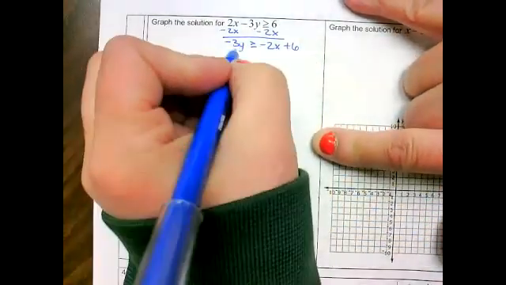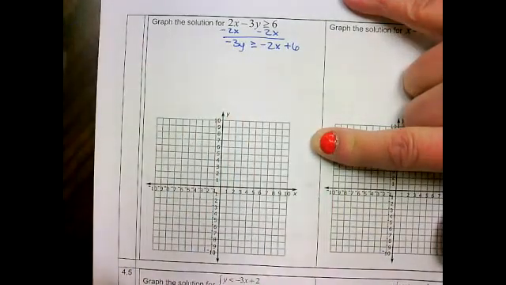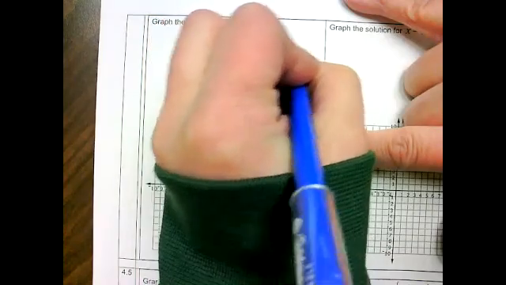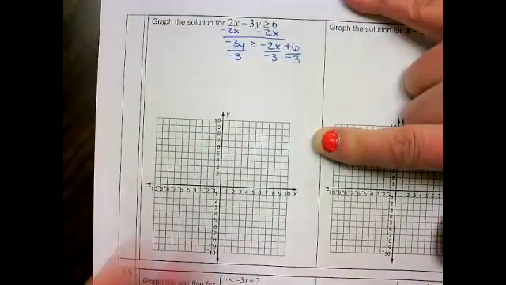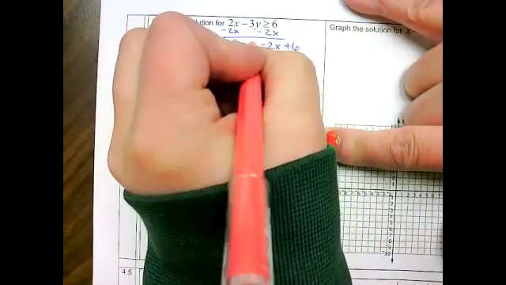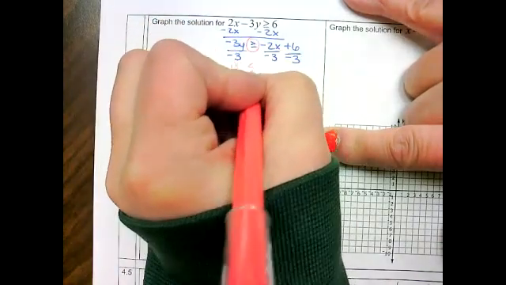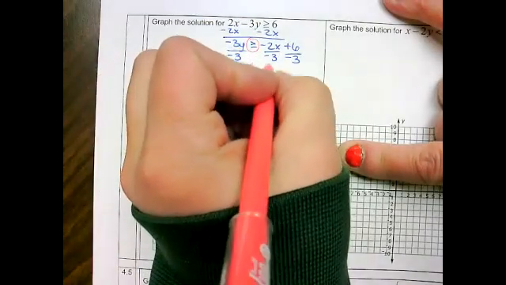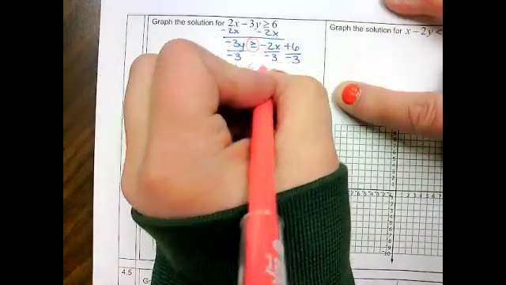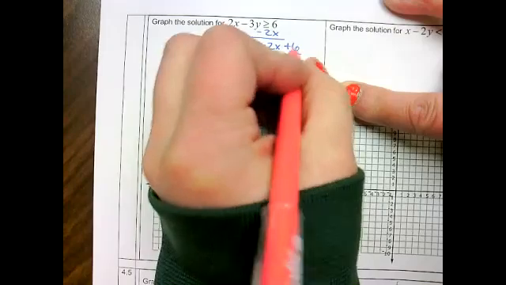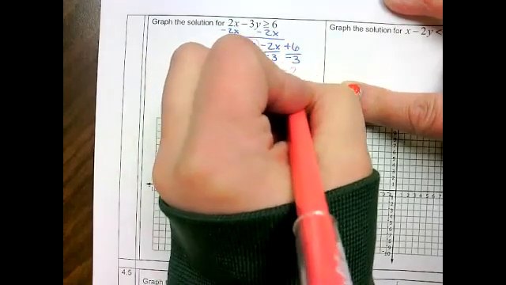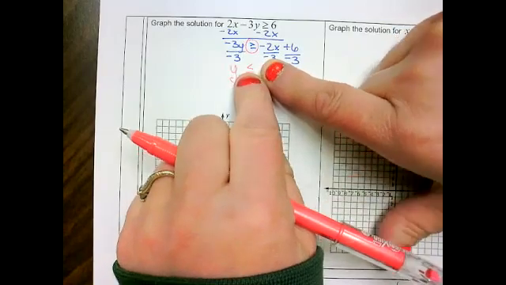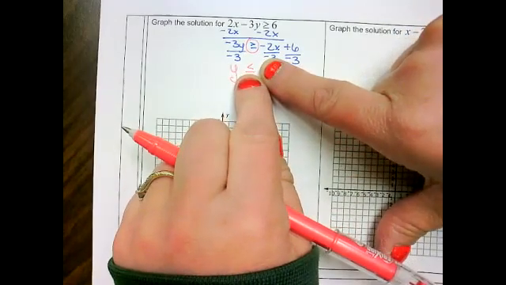I'm not quite done yet. I need to now divide every single term by negative 3, which means I'm left with my y. I divided by a negative number, so that inequality symbol has to change. And then that's going to be positive 2/3 x, and 6 divided by negative 3 is negative 2. Remember, anytime you multiply or divide by a negative number, the inequality symbol has to flip.